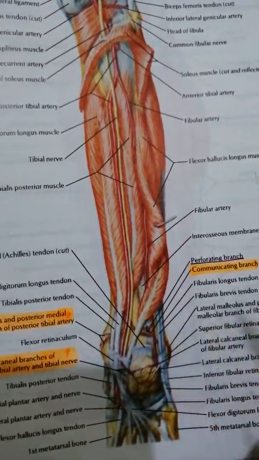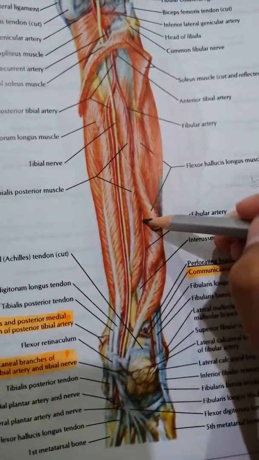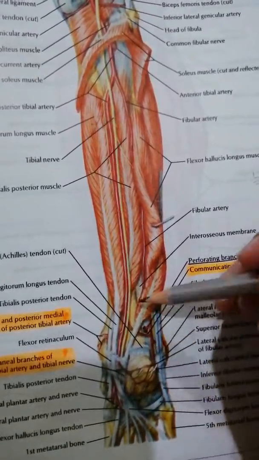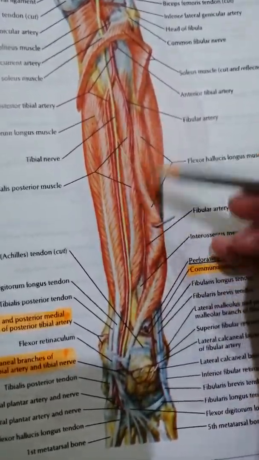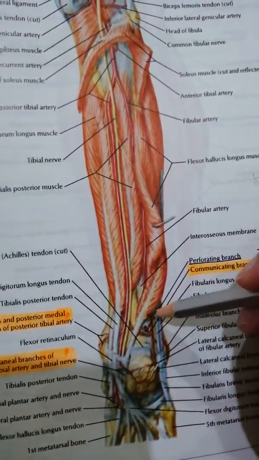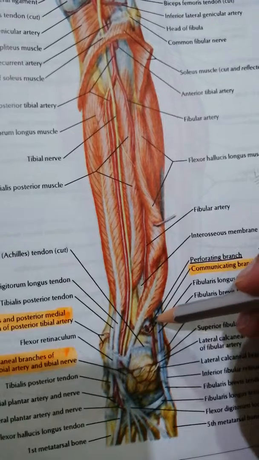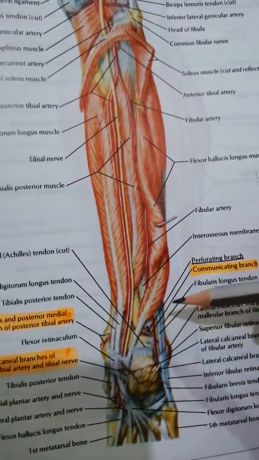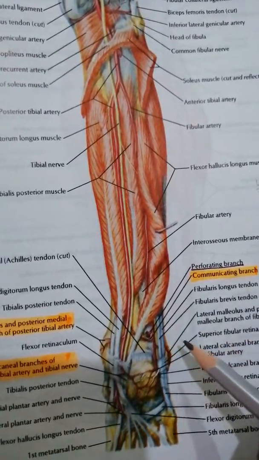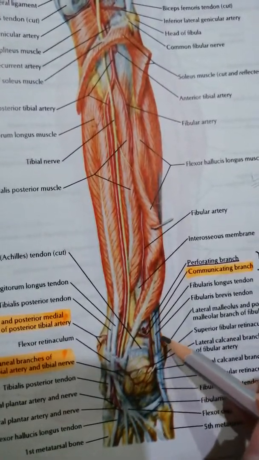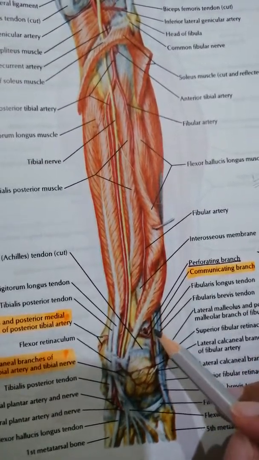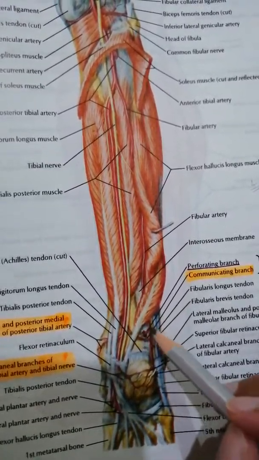If you look over here, the peroneal artery basically passes behind the ankle joint. This is the posterior view, so keep in mind that it passes behind the ankle joint and the inferior tibiofibular joint, and is basically medial to the peroneal tendons, which are over here. Here we have the peroneal brevis, and this is the peroneal longus, and it's basically medial to these.